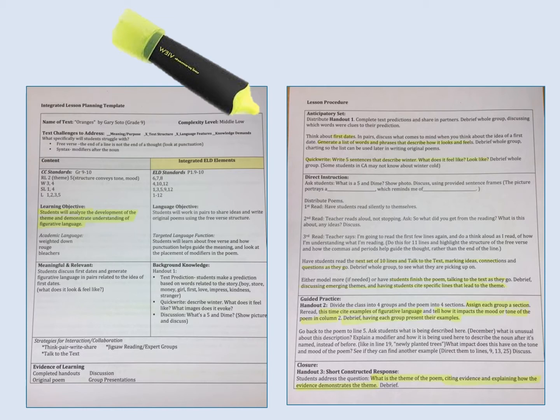Then there's work talking to the text as they read and citing specific lines that lead to the theme. The next group activity is also clear practice in identifying figurative language and how it impacts the mood and tone. And finally, students demonstrate understanding by writing a short constructed response on the theme.